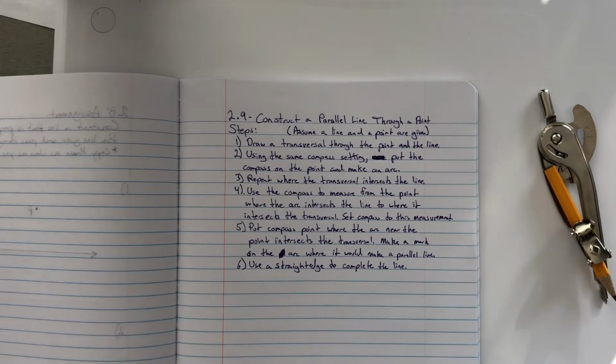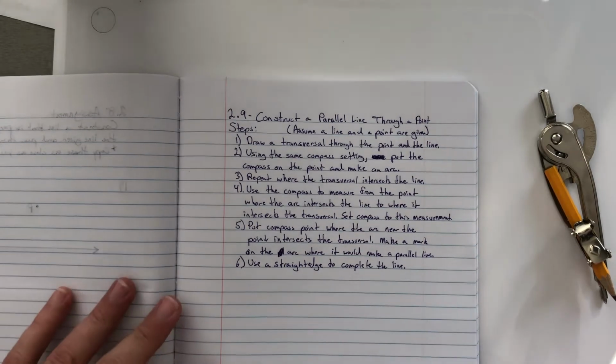Today we're going to talk about constructing a parallel line through a point. That point will not be on the line, otherwise we would just be drawing the same line over the top of the other one. So go ahead and pause the video and record all of these notes. And then once you're unpaused, I will show you how we're doing this.